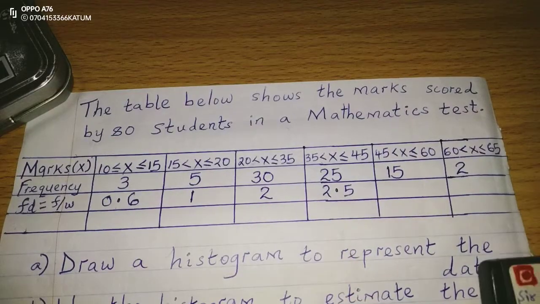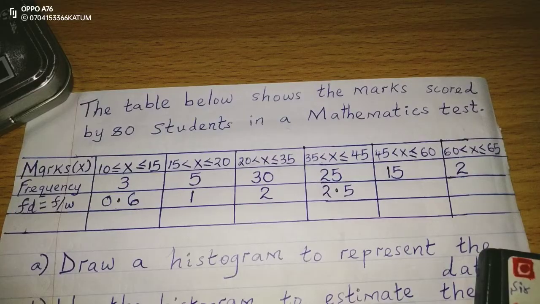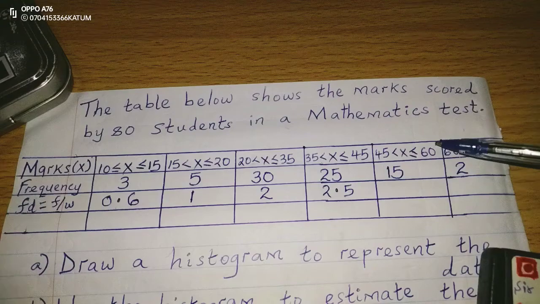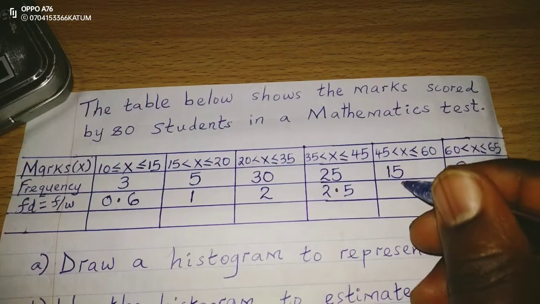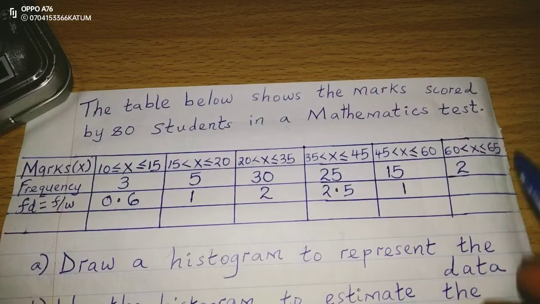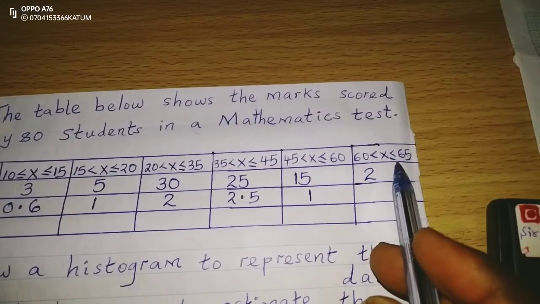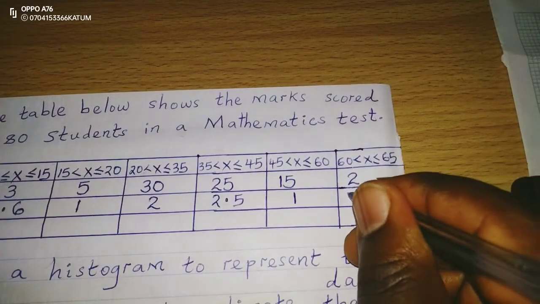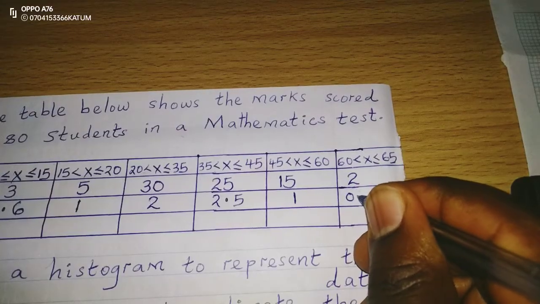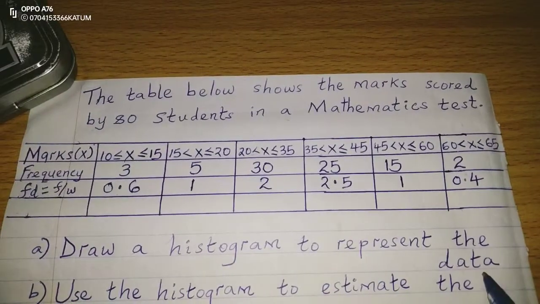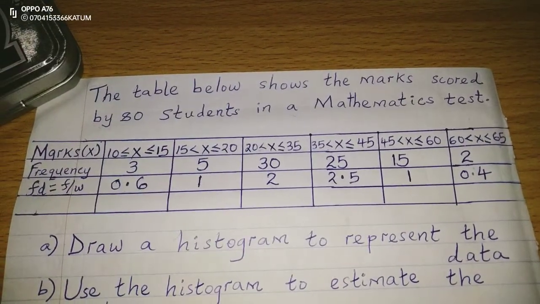The next is 15 as the frequency, divided by the class width from 45 to 60, which is 15. So it is 15 out of 15, and I'm getting 1. The next will be 2, a frequency of 2 divided by a class width of 5, so 0.4. Therefore, I now have the frequency densities.